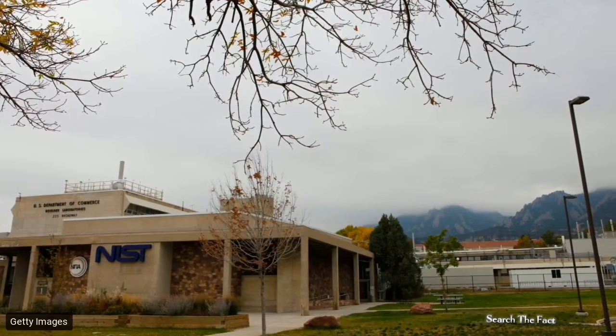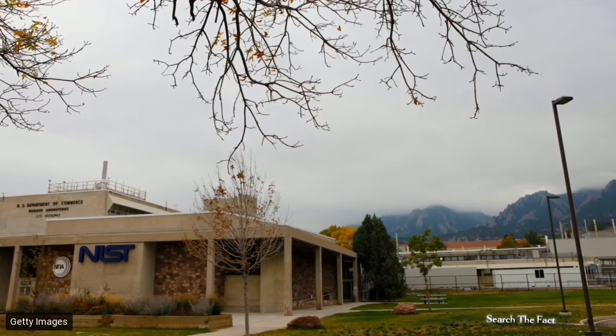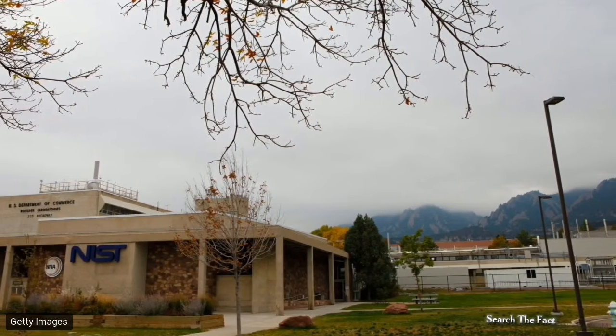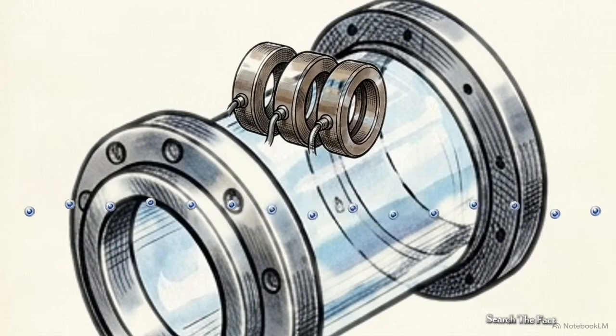The in-flight measurement happens here at the National Institute of Standards and Technology. This is the home of the Beam Lifetime, or BL3 experiment. This layout shows BL3's mechanism, a continuous beam of cold neutrons traversing a vacuum cylinder. Overlaid is a Penning trap.